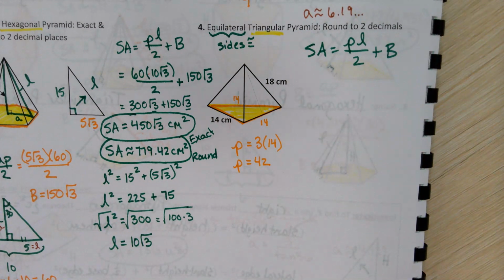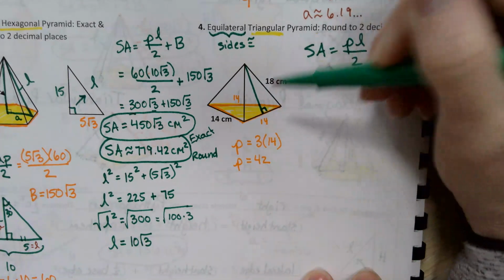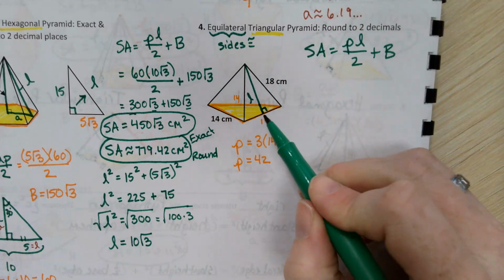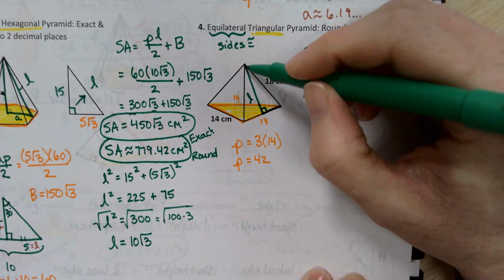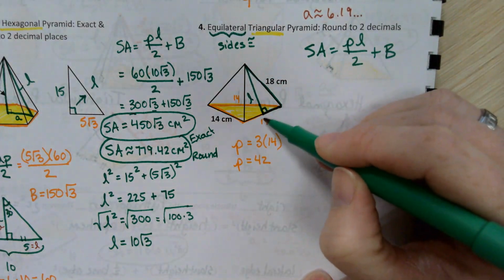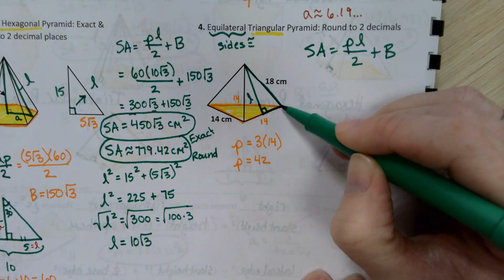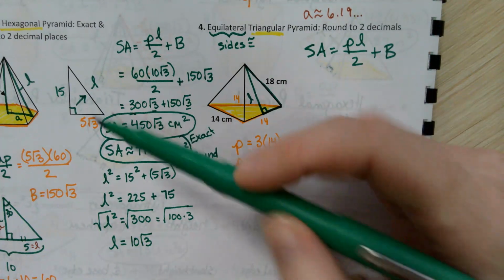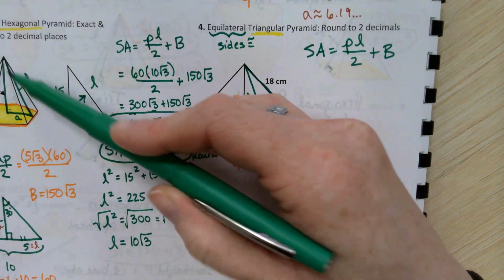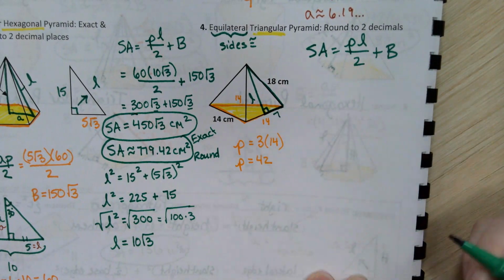Okay. I'm on the hunt now for L, my slant height, and I'm feeling like it is again missing. But this time, I'm noticing I have a lateral edge over here hiding. So the right triangle that I'm going to use is this one that's flat on the side of the shape instead of the last time where it's kind of hovering in the middle of that solid. That 14 gets split in half.